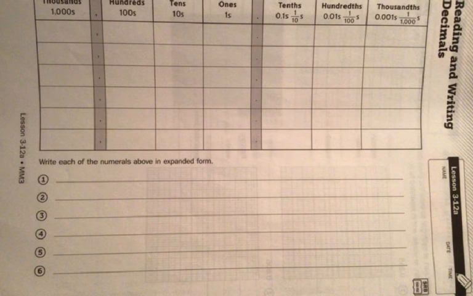So let's start with 0 in the ones place and then 793 thousandths. So I would just read this number as 793 thousandths. And down below, I'm going to then go ahead and write that in expanded form.